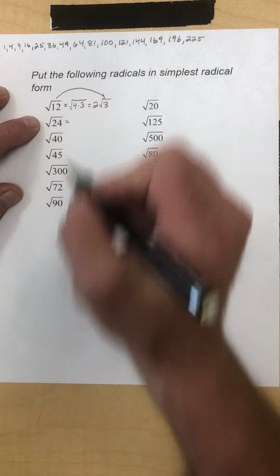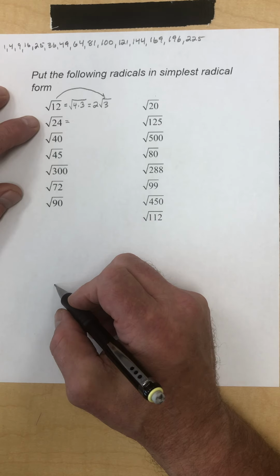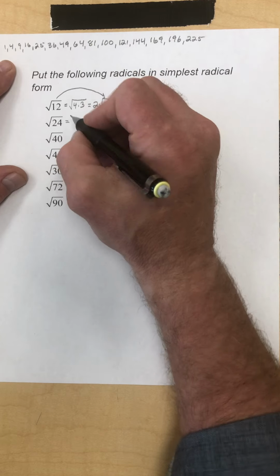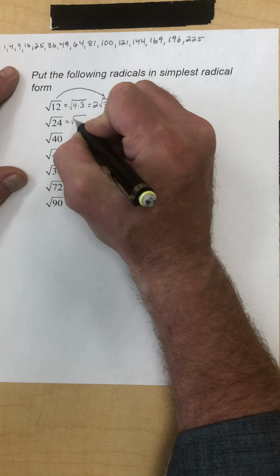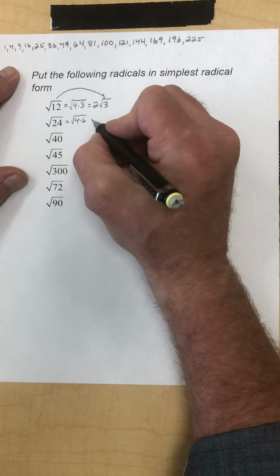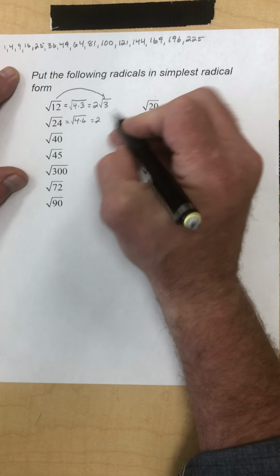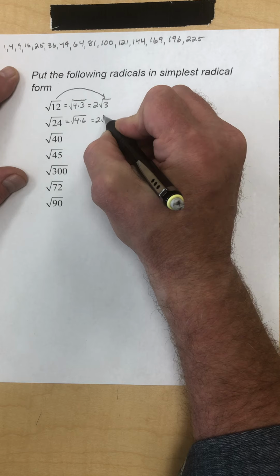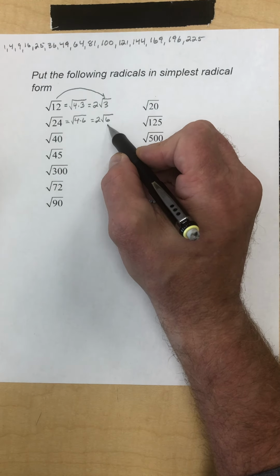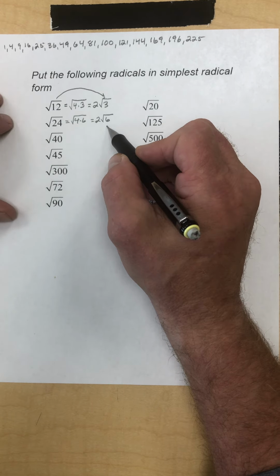Okay, now we go 24. So what's the largest factor of 24 that's a perfect square? Once again, it's 4. That would be 4 times 6. So we can take the square root of 4, which is 2, that goes out front, and the square root of 6 is the square root of 6. Okay, the only factors of 6 are 2 and 3, and they're not perfect squares, so we can't do anything else with it.